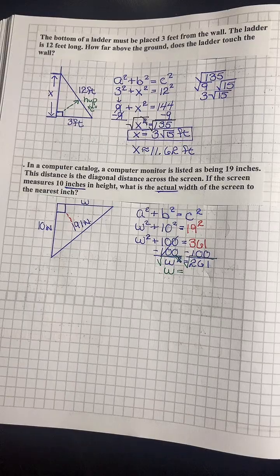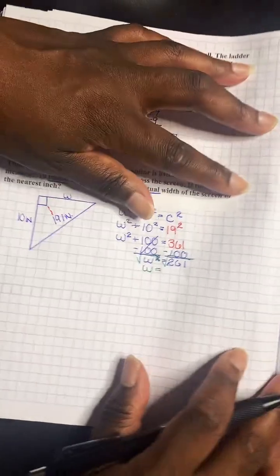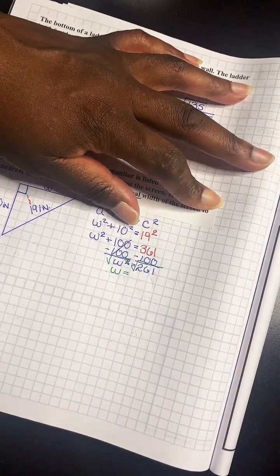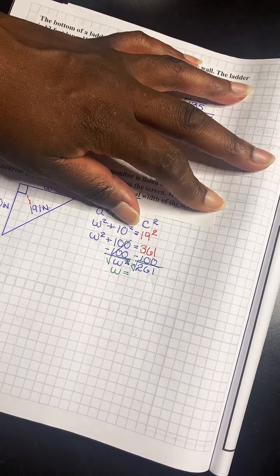So that's rounded. That's the estimating. It's not exactly 16. It's definitely not 16, because 16 squared, what do we got? 16 squared is 256. I had to think for a second. So we're saying that 261, if we divide it by 9, we will get our 29.